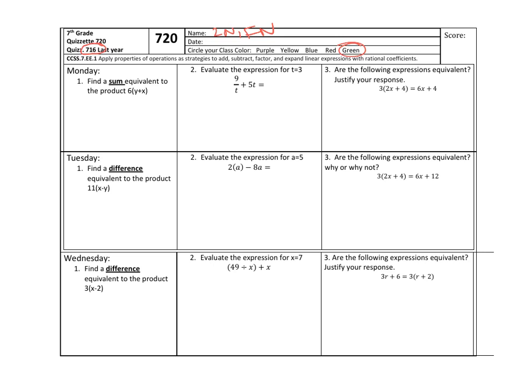So, number 1, find a sum equivalent to the product 6 times (y plus x). All right, so as always, we're going to use the distributive property when we see those parentheses and a term outside of it. We are going to draw 2 arrows because there are 2 terms inside of the parentheses. We can't combine those 2 terms because they're completely different letters. So let's just multiply by distributing the 6. 6 times y is 6y, and 6 times x is 6x. Keep the sum, which is plus, and that is your answer.